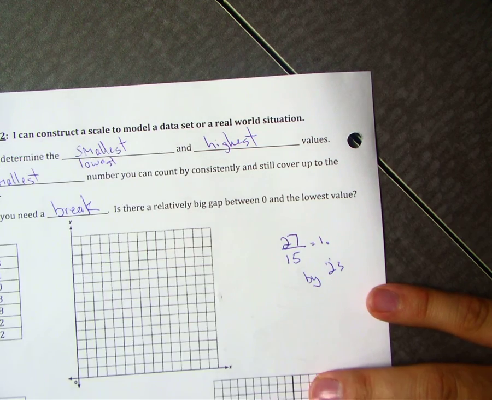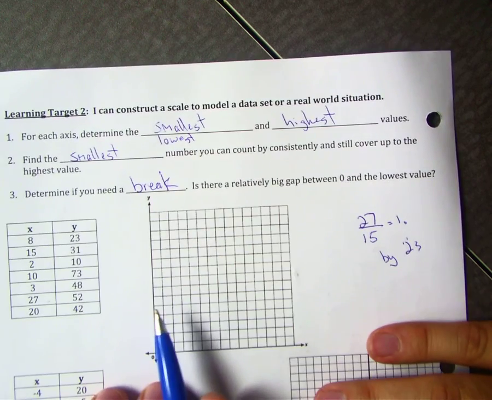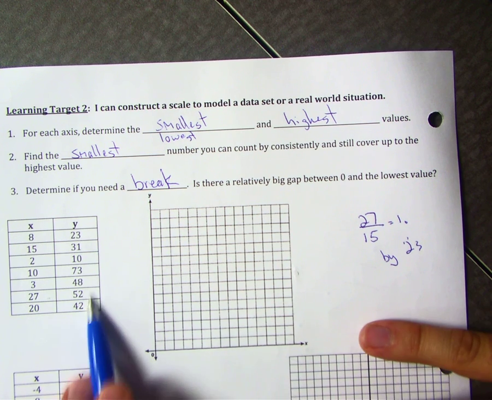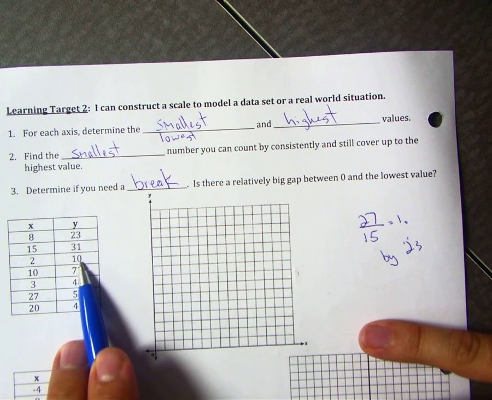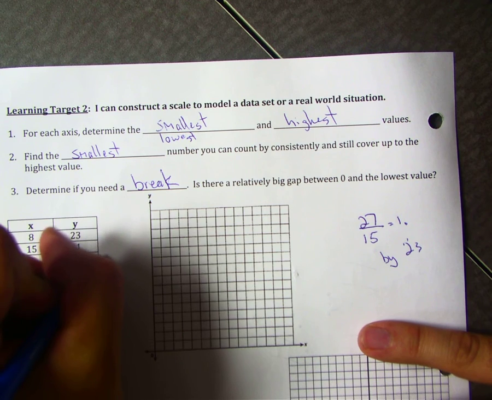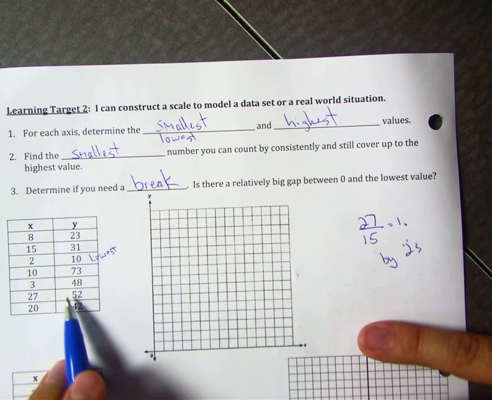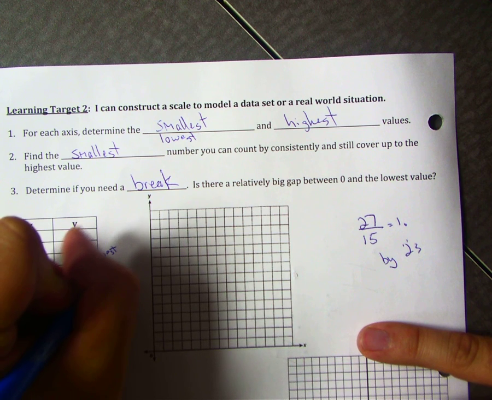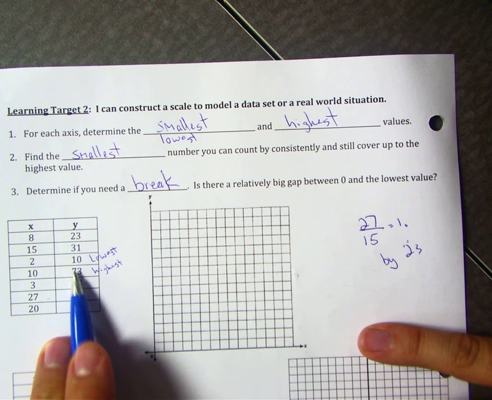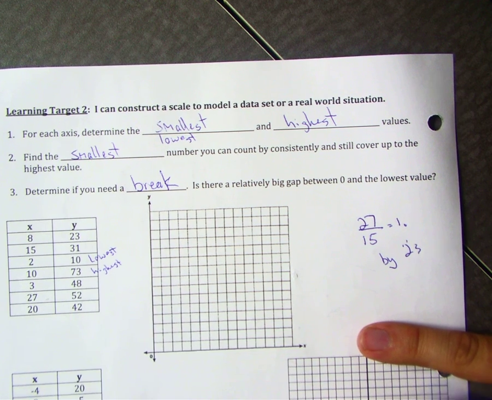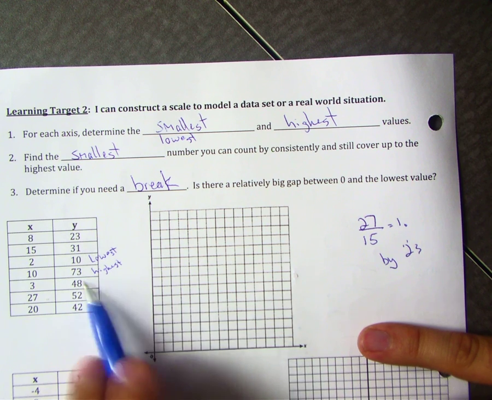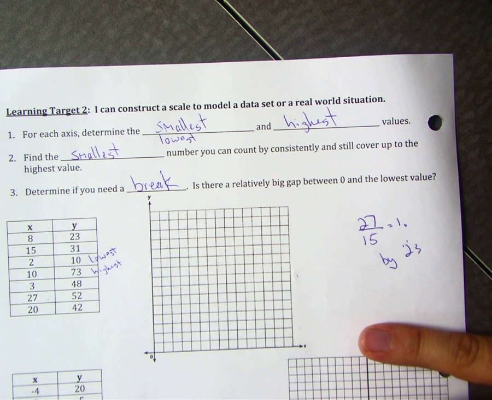All right, the other thing we want to do is determine if you need a break. If there's a gap between 0 and the number that it starts with, you might want to put a break in. If you look over here on this side, our lowest number is 10. Let's write that on here, lowest. And then our highest value is 73, so that is our highest. Our range there is 63. 73 minus 10 is 63. But 10 is pretty close to 0, especially when you're looking at all that. So we'd probably just start at 0. We wouldn't put a break in here.